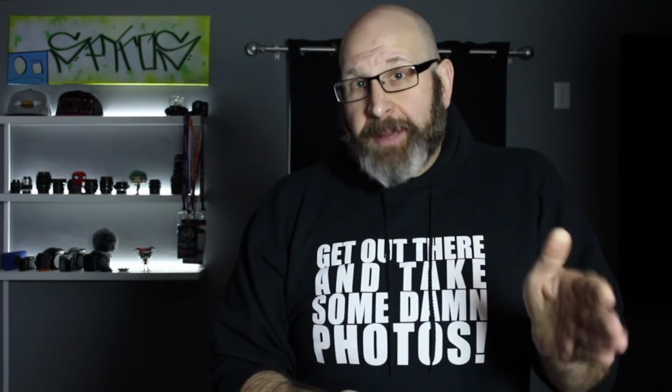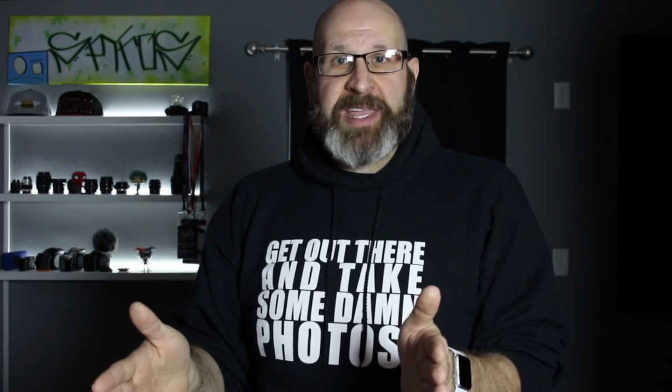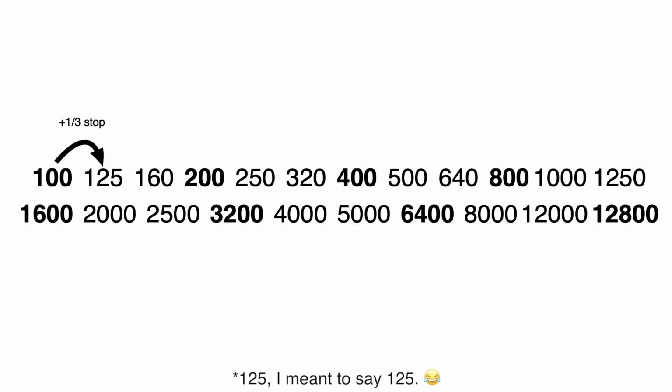Now those in-between numbers give you finesse in choosing how much light you want to add. Sometimes you may just want to go from 100 to 200 and double the brightness of the image. But sometimes you just want that image to be a tiny bit brighter. And if you want it to be just a tiny bit brighter, you can go from 100 to 160. That is a 1/3 stop change.